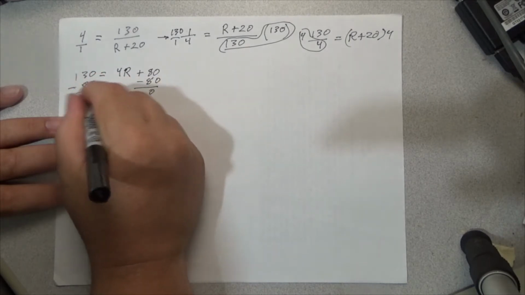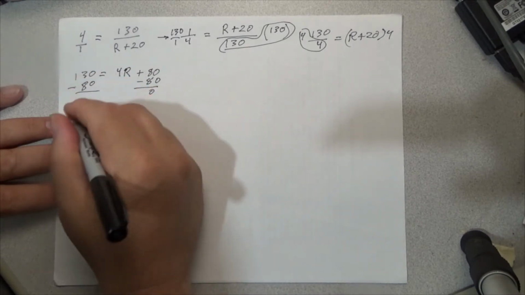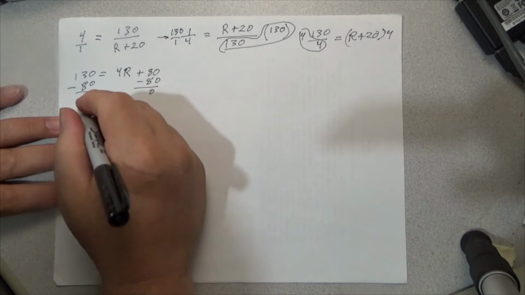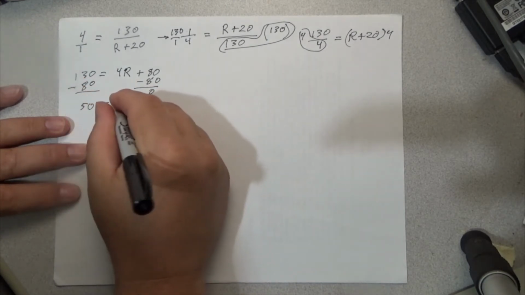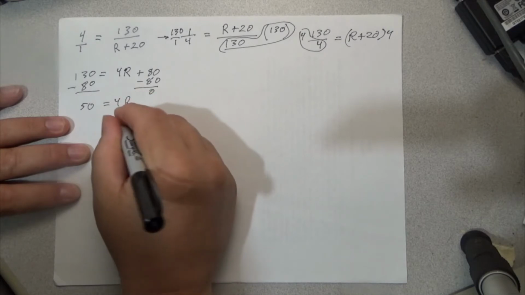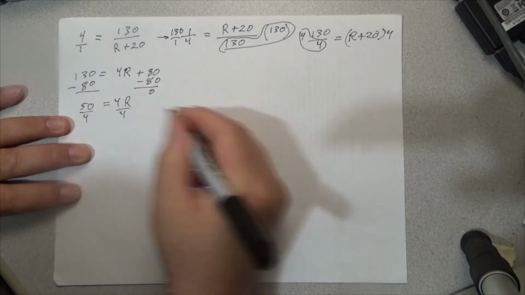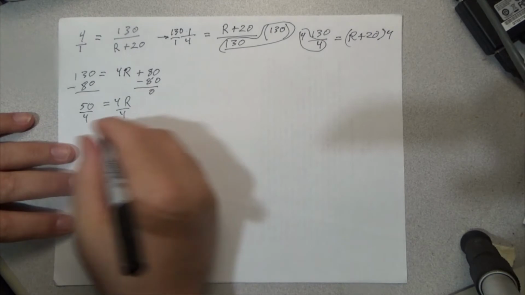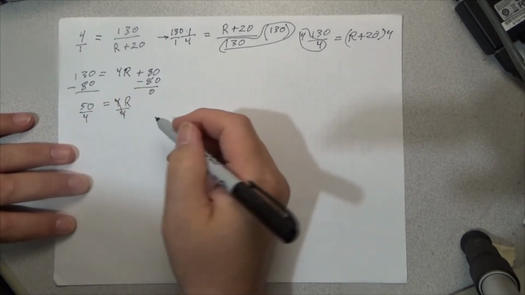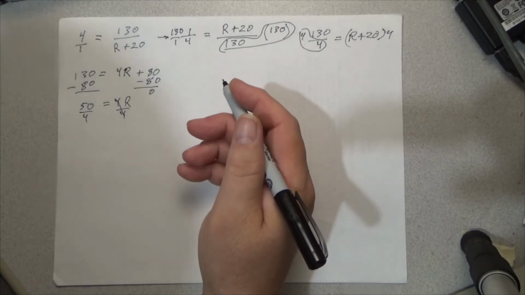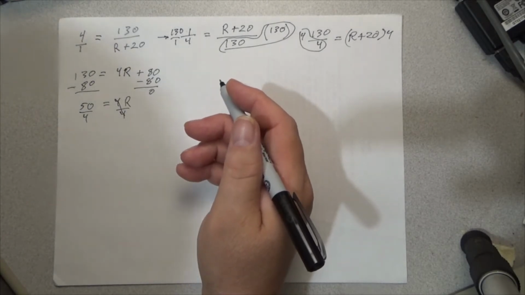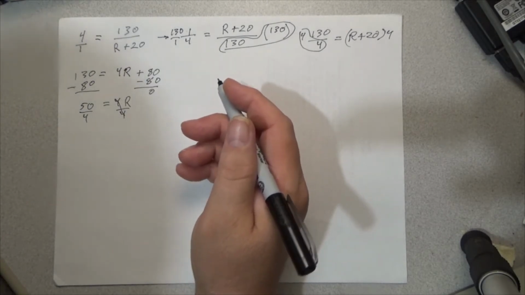You're always going to end up getting to the same spot eventually, if you do it properly. So 130 minus 80 is 50. 50 equals 4r. Divide both sides by 4, and we get the same thing that we had before. R equals 50 over 4. You can write it like that, or as a decimal, which is 12.5.